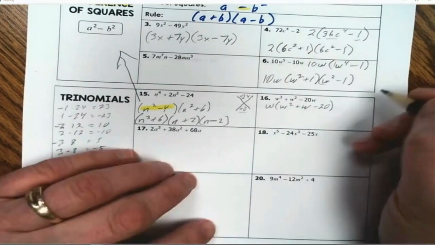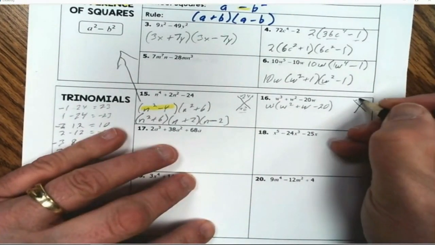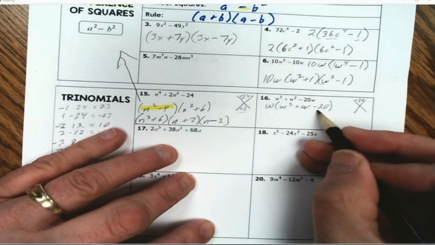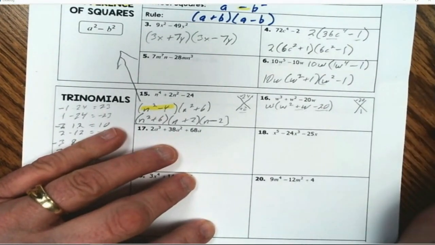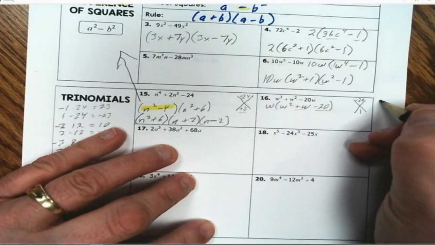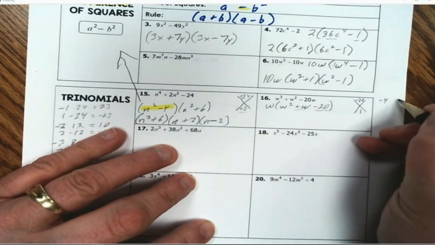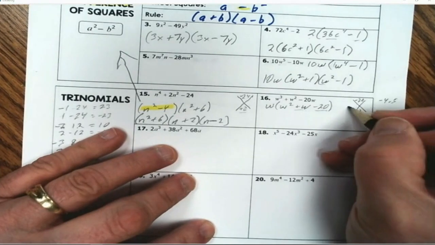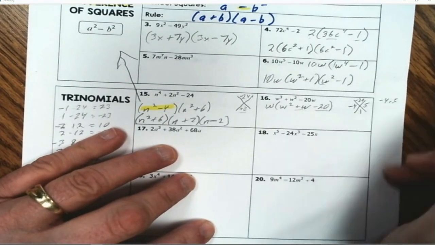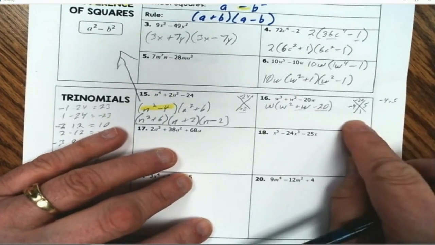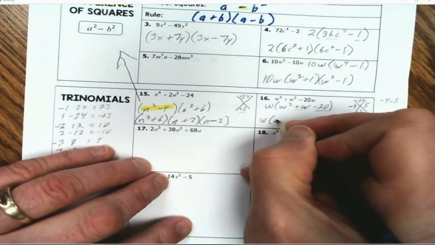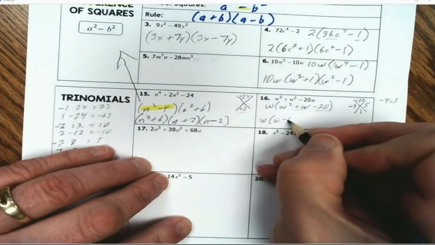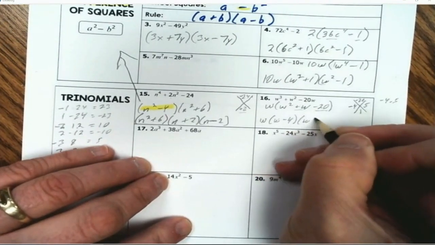So now we're back to what multiplies to be negative 20, but adds to be 1. Well, negative 20 would be negative 4 times 5, and that adds together: negative 4 plus 5 is 1. So this would be w times w minus 4 times w plus 5.